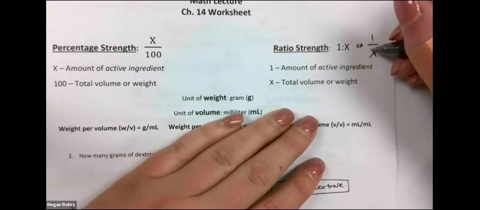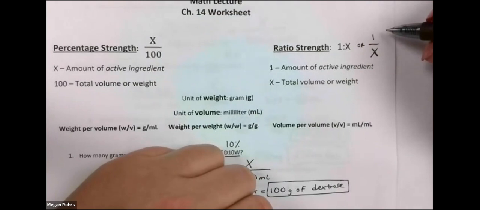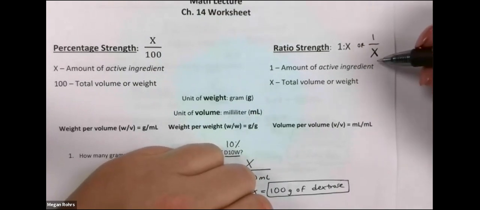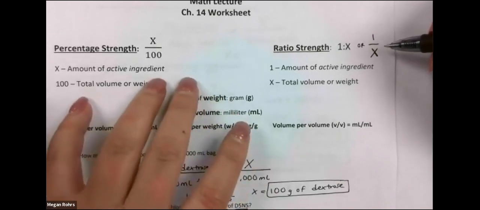Now, just like percentage strength, our numerator is always our active ingredient. Our denominator is always our total volume or weight. So in this case, our 1 is our active ingredient and our X is our total, okay? So different than percentage strength.